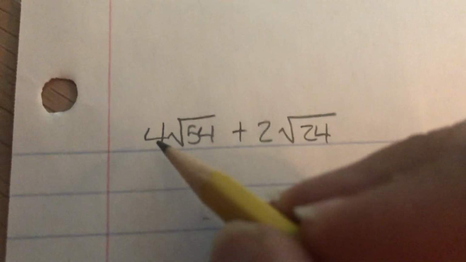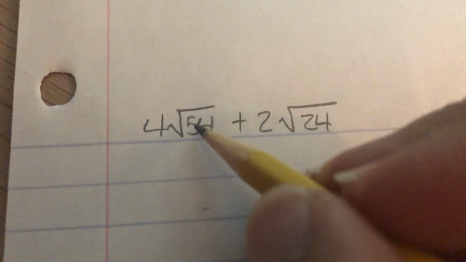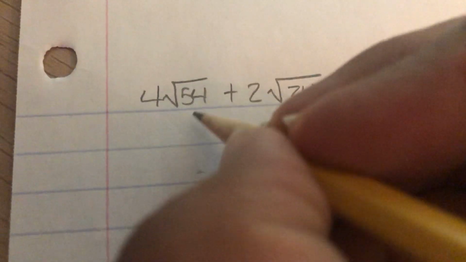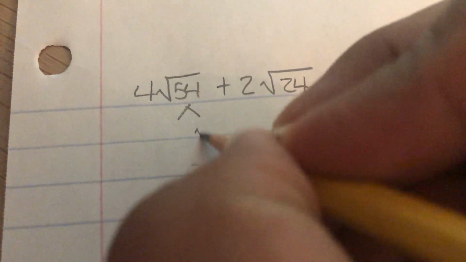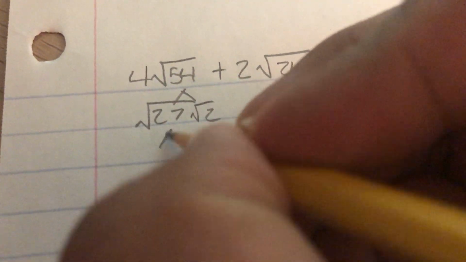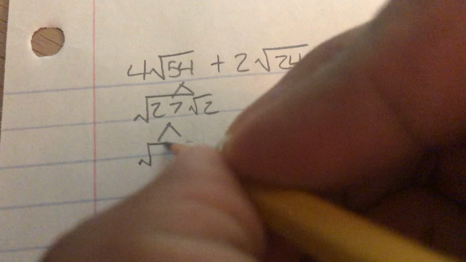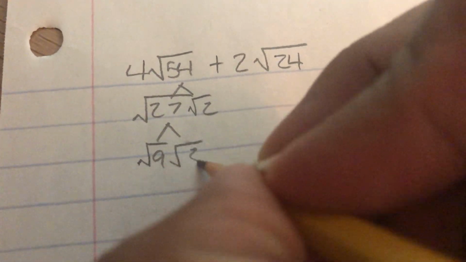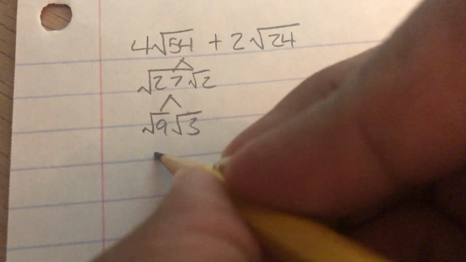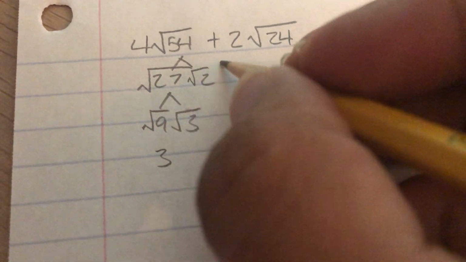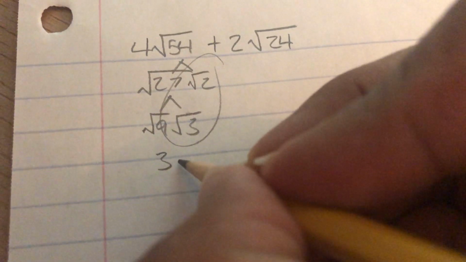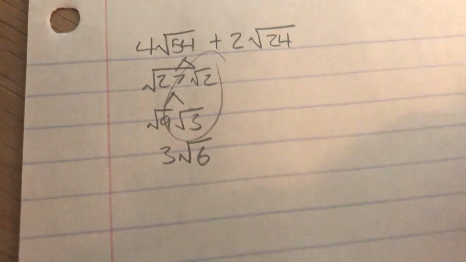Now we're up here. That is going to be square root of 54 plus 2 square root of 24. Now 54, let's see here, is divisible by square root of 2 and 27. I know 27 is divisible by square root of 9 and the square root of 3. Now 9 I know turns into 3. Square root of 9 is 3. So I'm left with these two. There's no pair, so they're inside. So it's square root of 6.